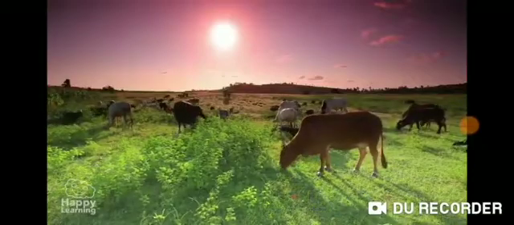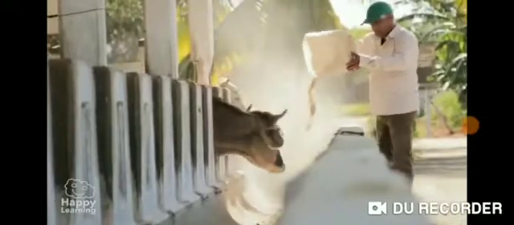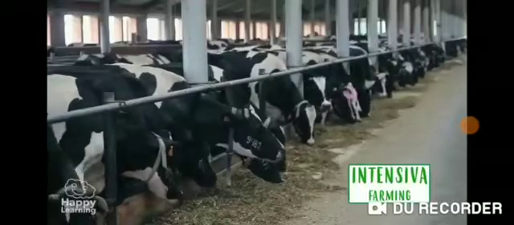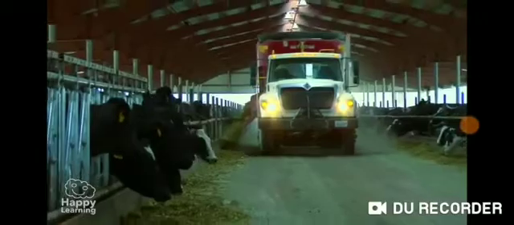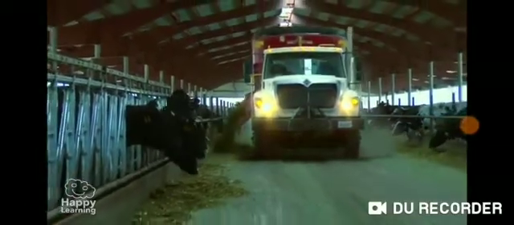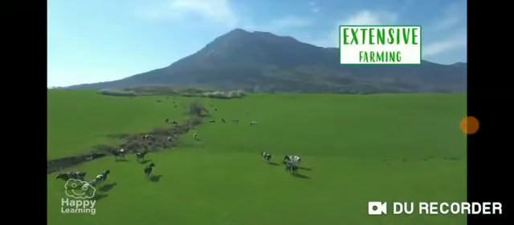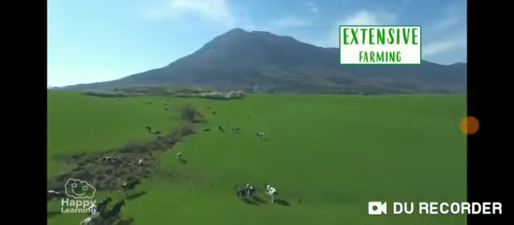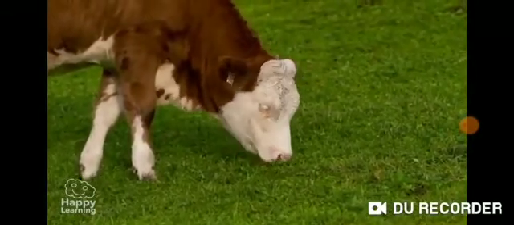Farming consists of breeding livestock, animals, and a livestock farmer is a person who does this job. There are two types of farming: intensive and extensive farming. In intensive farming, animals live in farms and stables, with a farmer in charge of feeding and looking after them. In extensive farming, animals live in natural open-air terrains, and this is where the farmer goes to take care and protect them.